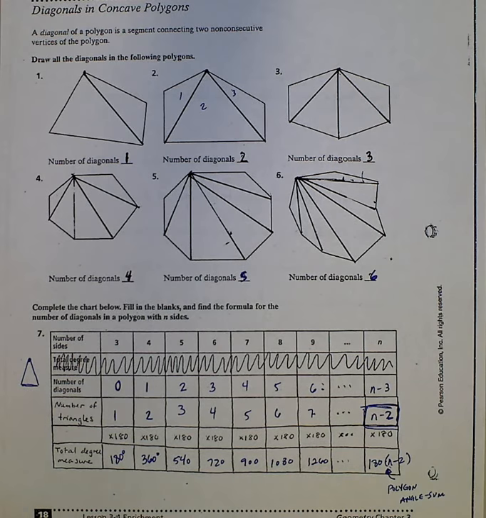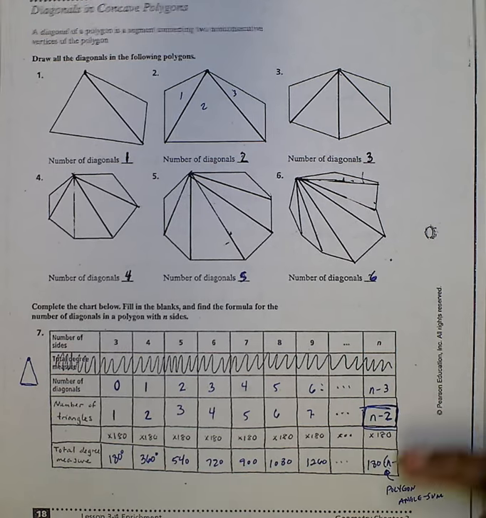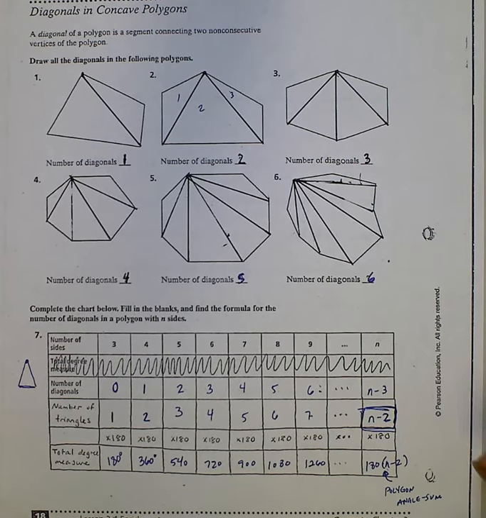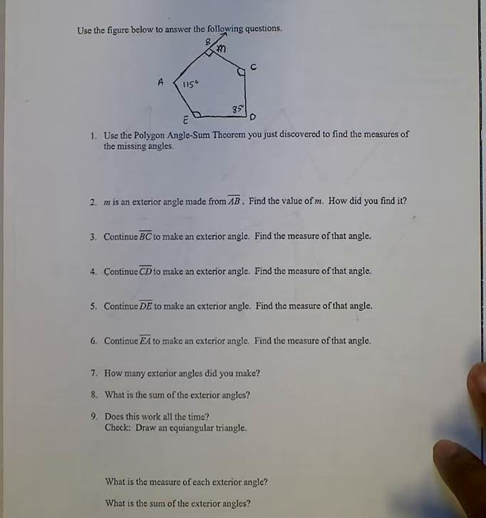Okay, that's the polygon angle sum theorem, is that we can find the total degree measure in a polygon by doing n minus 2, the number of triangles in the figure if we draw diagonals, times 180. How many degrees are in each triangle? Alright, flipping to the back. Polygon angle sum theorem.